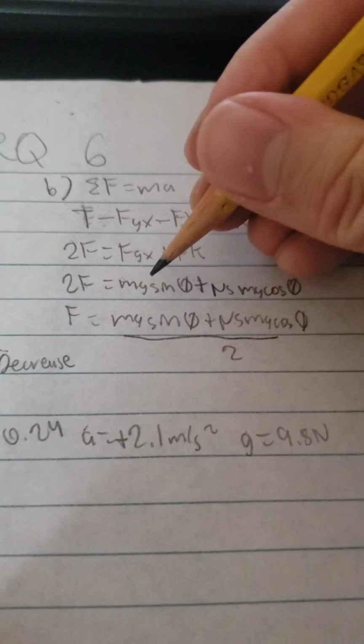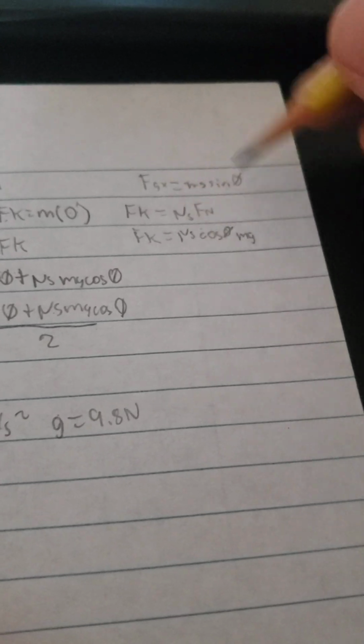We can also rearrange it. 2F equals mg sine, like the previous problem. We're just copying, just like shown here. We can just copy that because we already found these expressions earlier too. Equals ma.